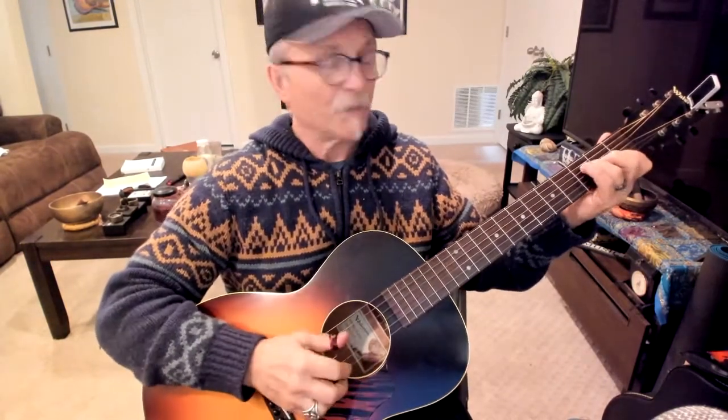Once you get that into your head, now we can start seeing how this applies to any key. Remember, when we did Going Down the Road Feeling Bad in the key of C, let's take a look at the chords that we used in the key of C. We used a C chord, the 1 chord, C major. We used the 4 chord, in the key of C would be an F. We used the 5th chord, which is always going to be a major, so we have a G. And then we used the 6th chord, which is always going to be a minor, the A minor.